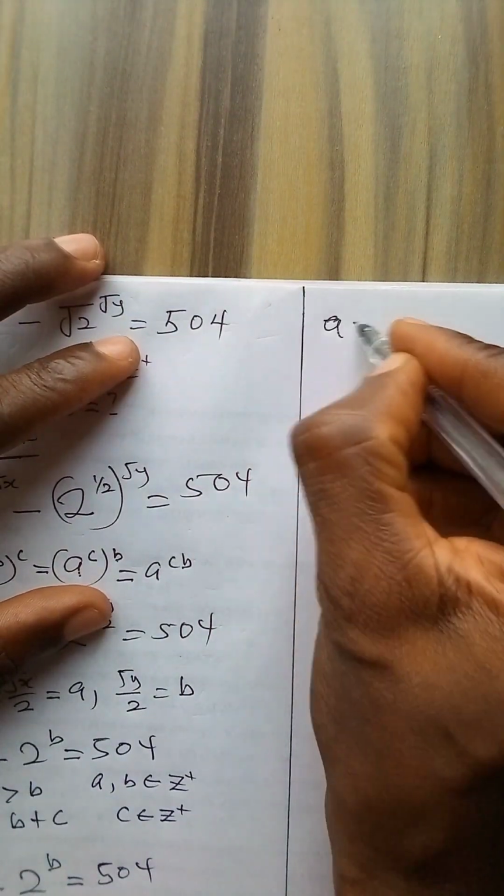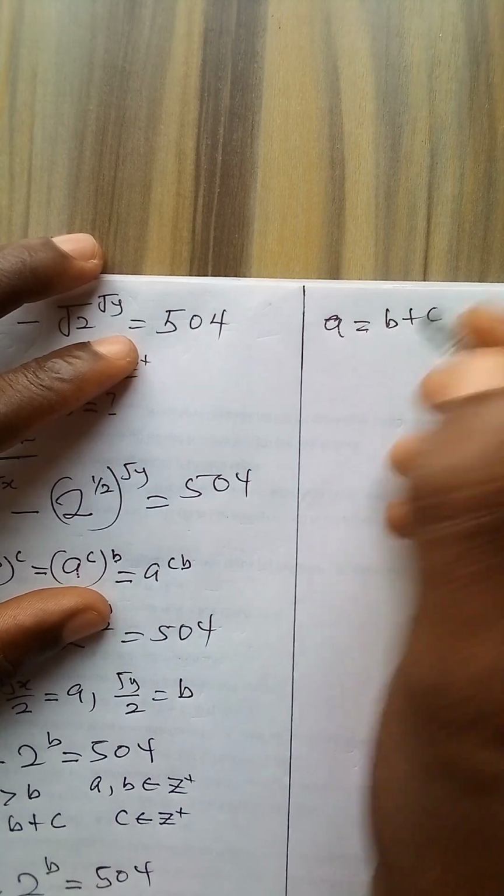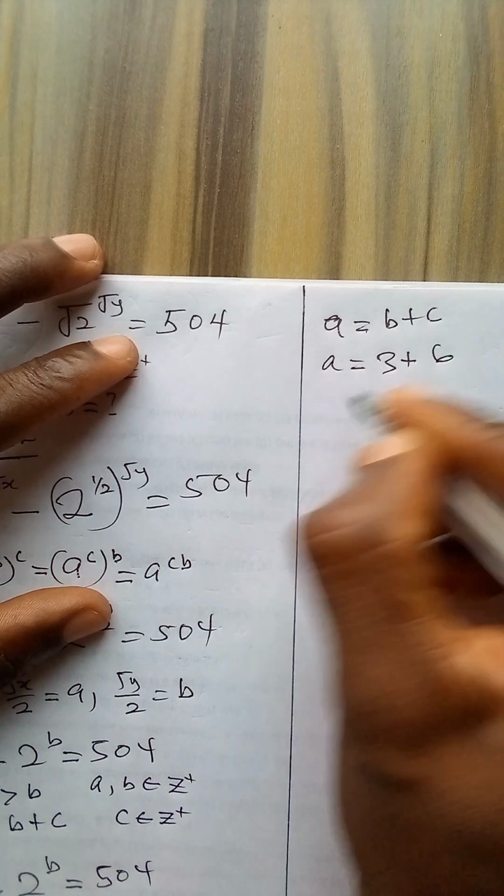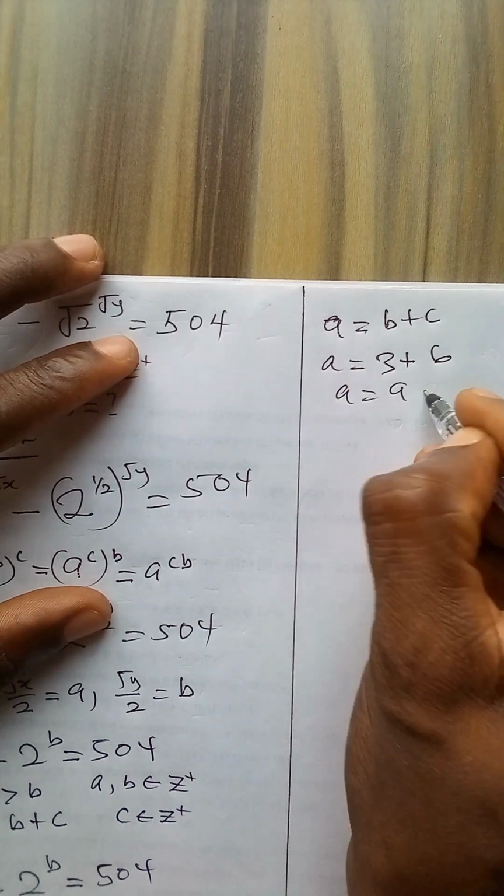Let's remember that a is equal to b plus c. Therefore, a will now be 3 plus 6, which is 9. So a is 9.